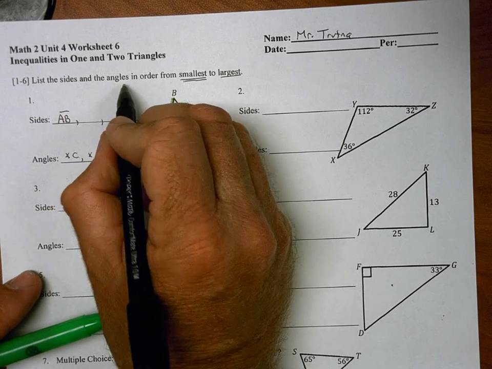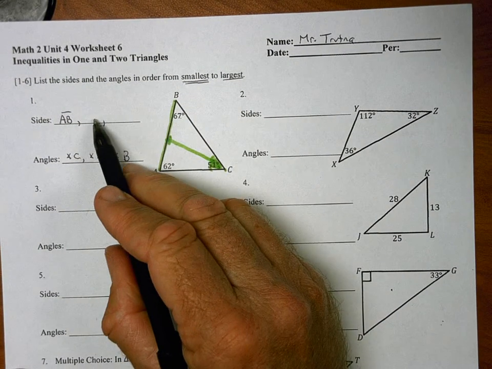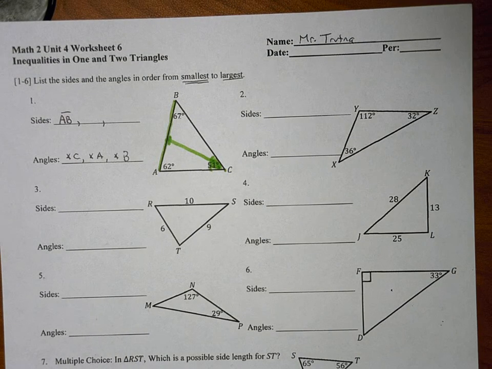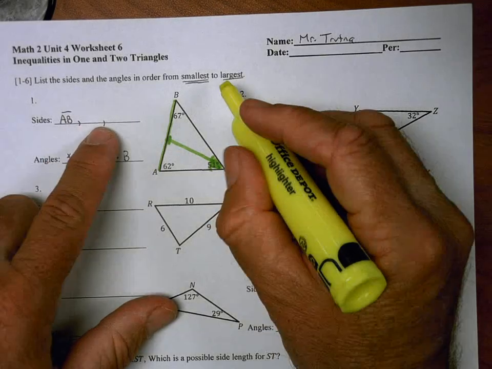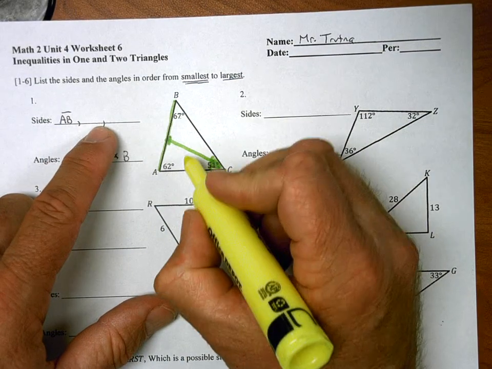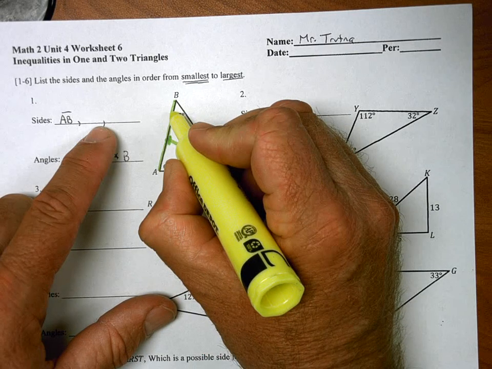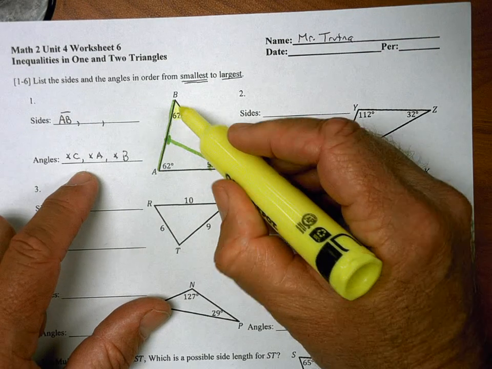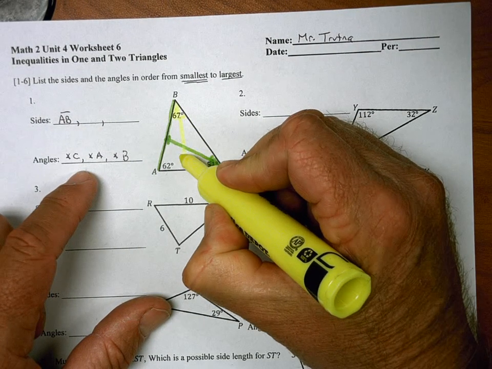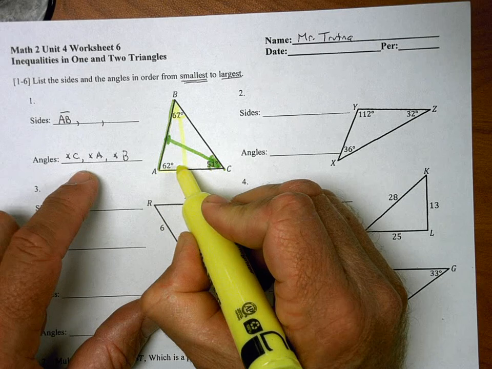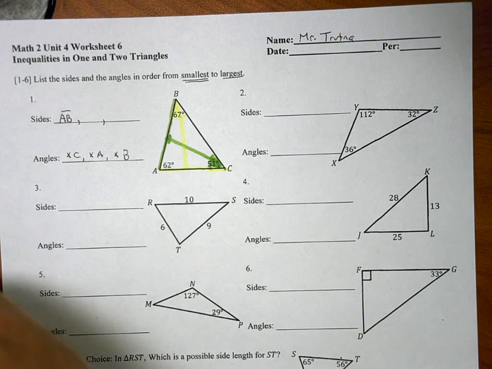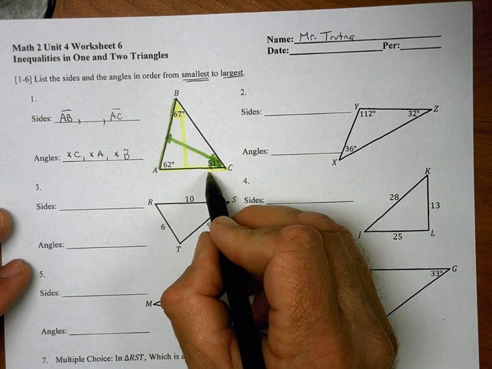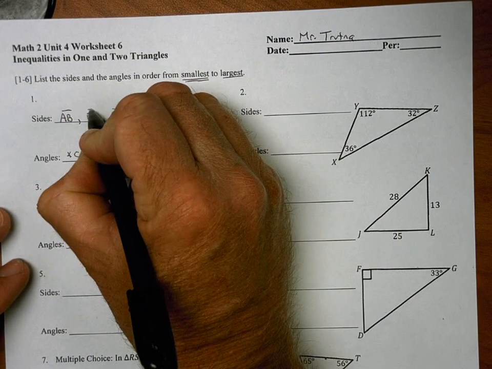Now, when I'm putting my sides or my angles in order, I always skip the middle one. Next I'm going to denote which angle is the largest angle, or largest side. So to find the largest side, the rule is the longest side, or the largest side, is always across from the largest angle. That's my largest angle right there, 67 degrees, angle B. Follow that across the triangle, and that tells us that side AC is going to be my largest side, okay? So if AB is the shortest side, and if AC is the longest side, that means BC has to fall somewhere in the middle.